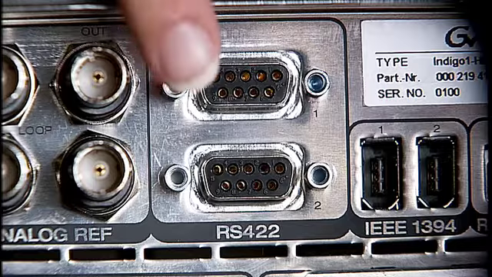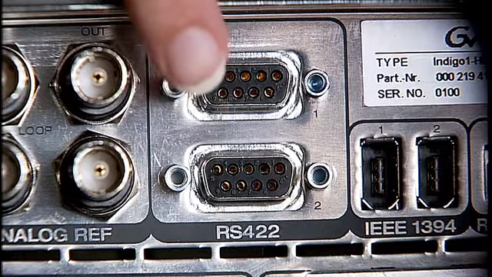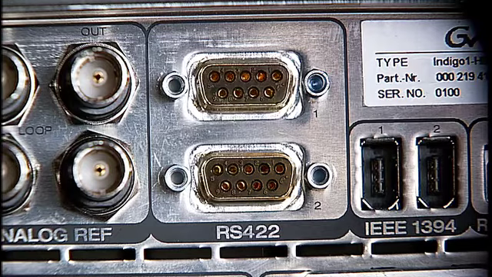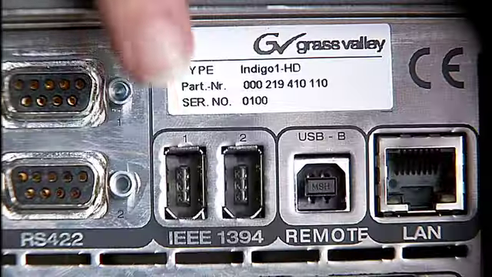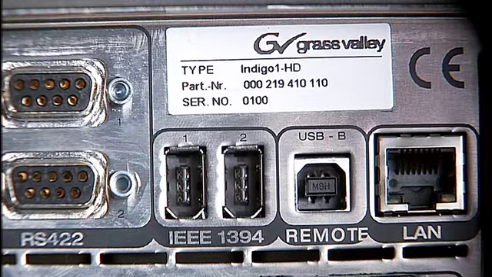Next to that is the RS422 or 9-pin connectors. Here you have 2 RS422 connectors to connect to any external devices with 9-pin control. These ports can be used to either control another device or for an external editor to control Indigo. To the right of the RS422 connectors are the IEEE 1394 or FireWire connectors. There are 2 6-pin FireWire connections available for input and output of DV25 signals.